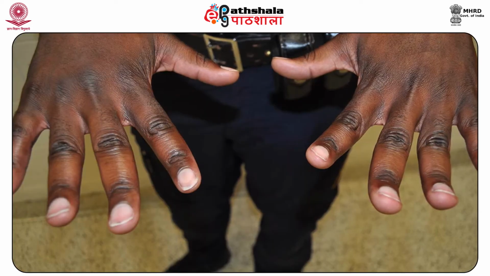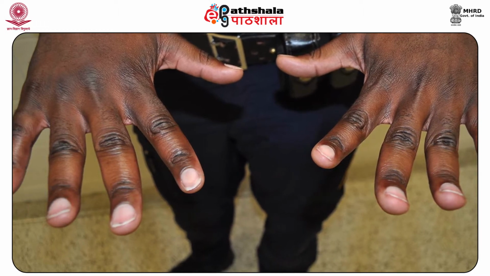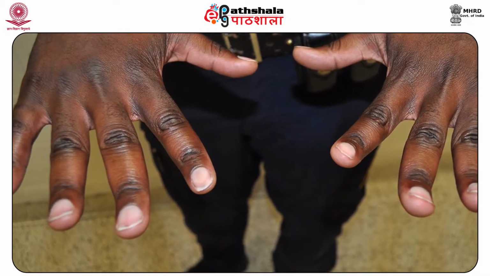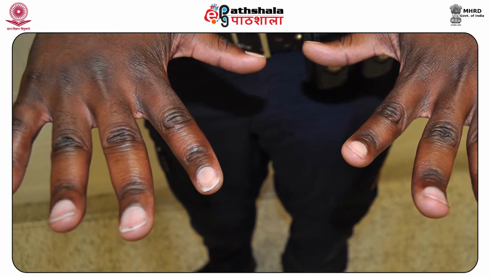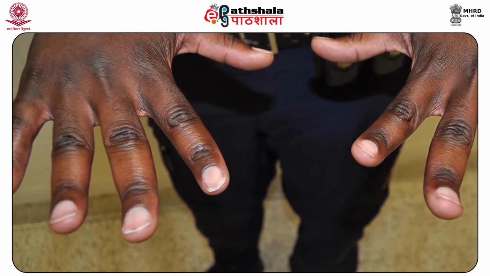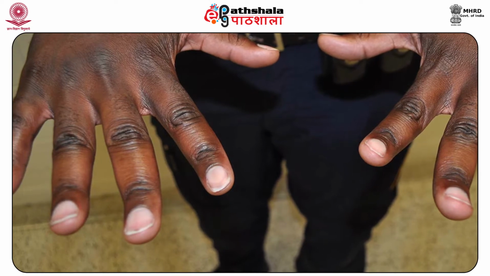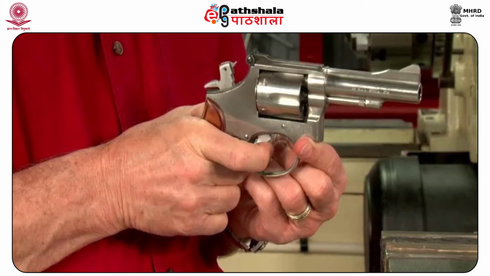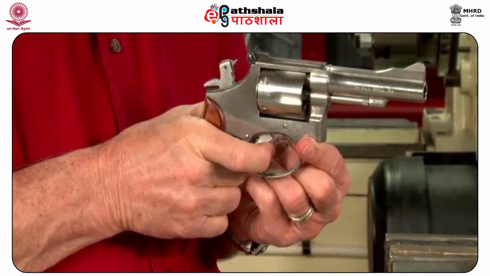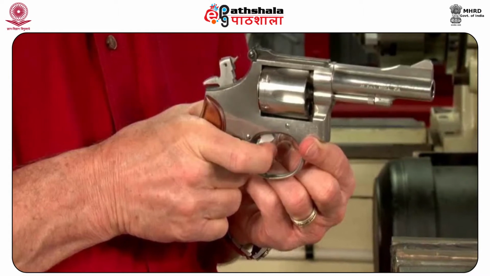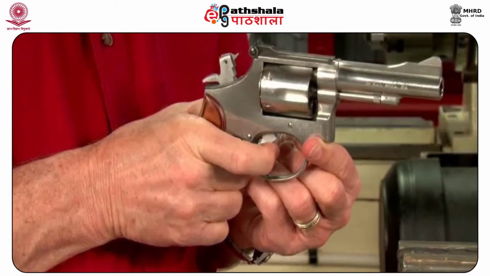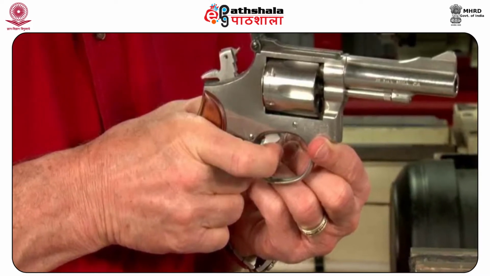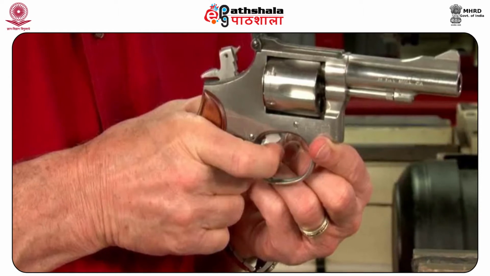GSR particles may be found on the hands of the shooter, inside the body of the victim, as well as at some distance from the place of firing depending on firing range. In cases of suicide, GSR particles can be found on the body of the shooter as well as on his clothes. GSR particles may be found in the barrel and chamber of the weapon as well as on the outside of the barrel. These GSR particles may be found in the air. Presence of GSR particles has even been reported in the excreta of the shooter.